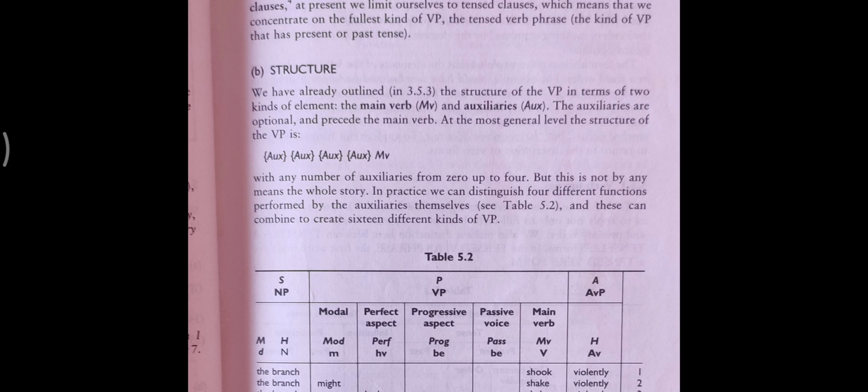Auxiliaries, as we see when we try to remove them, are optional, but main verbs carry the main action, so we cannot ignore main verbs.